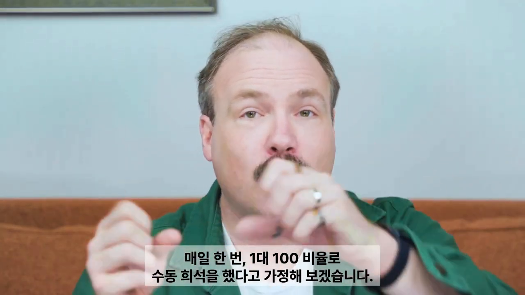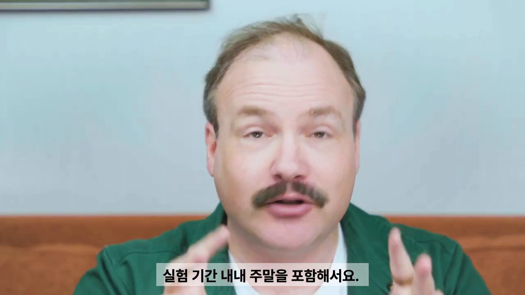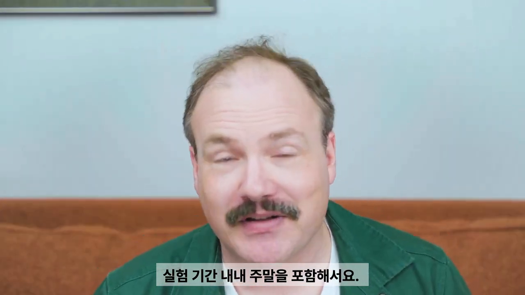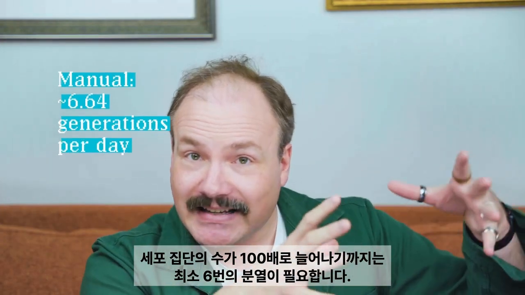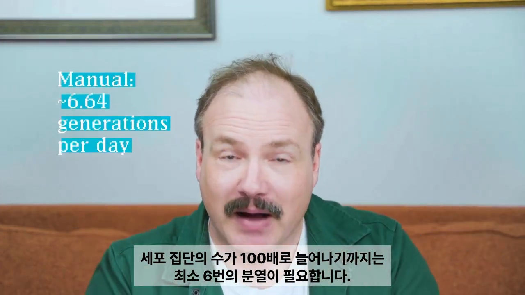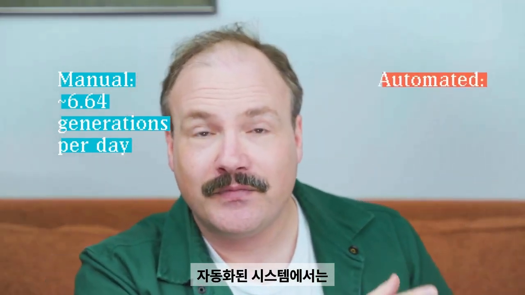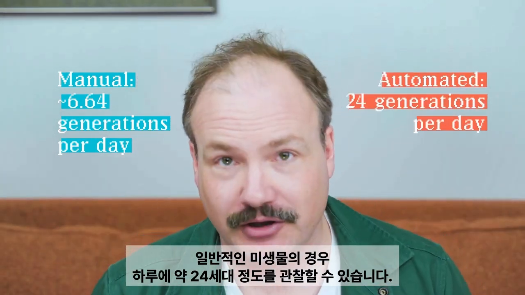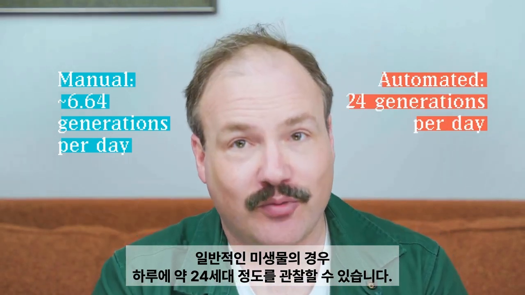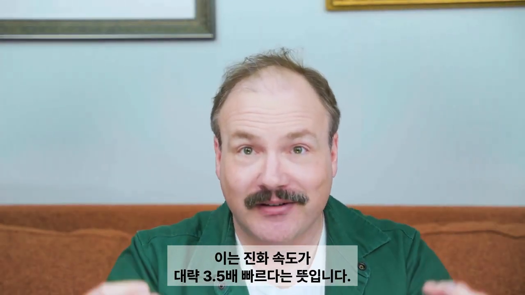Let's say, for example, you did a manual dilution of 1 to 100 every day, including weekends, for the duration of the experiment. It takes a little more than 6 divisions for the cell population to increase by a factor of 100. In the automated system, we might see 24 generations per day for a typical microbe. That's about 3.5 times faster evolution.